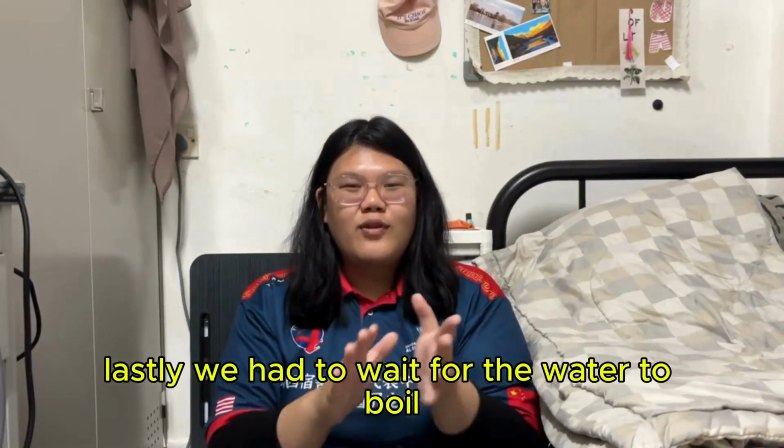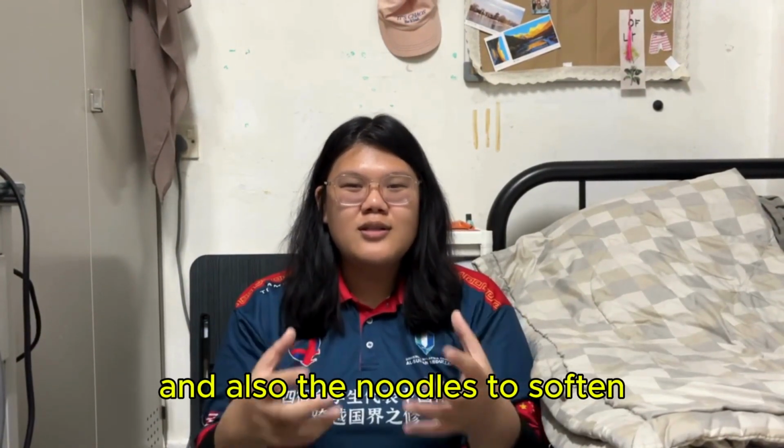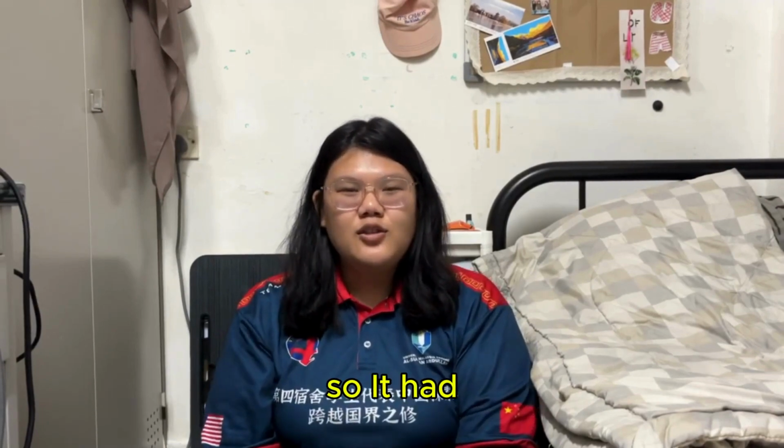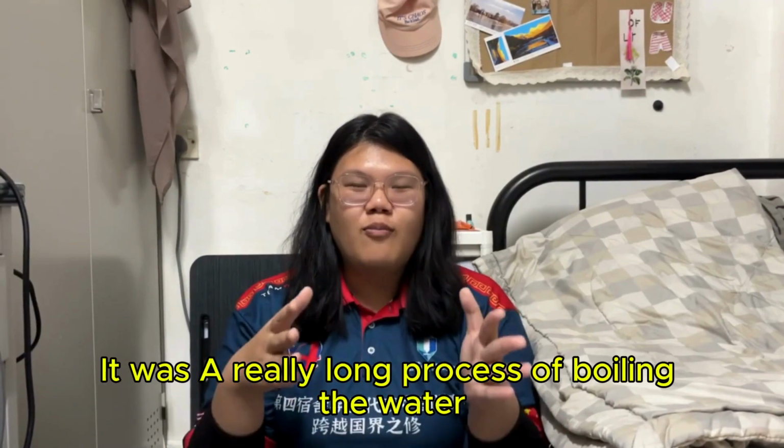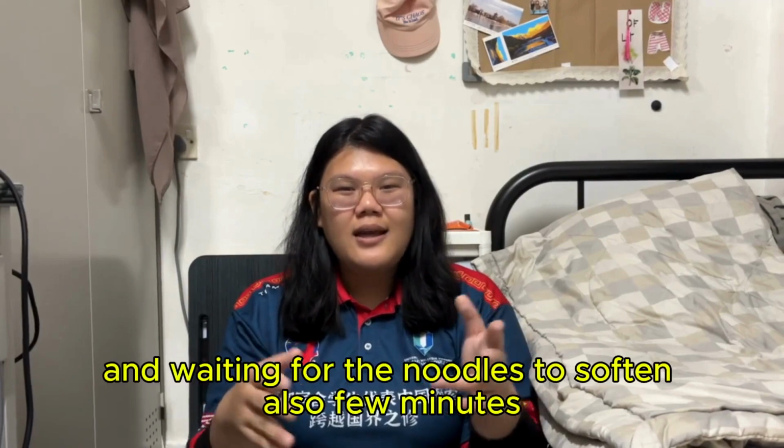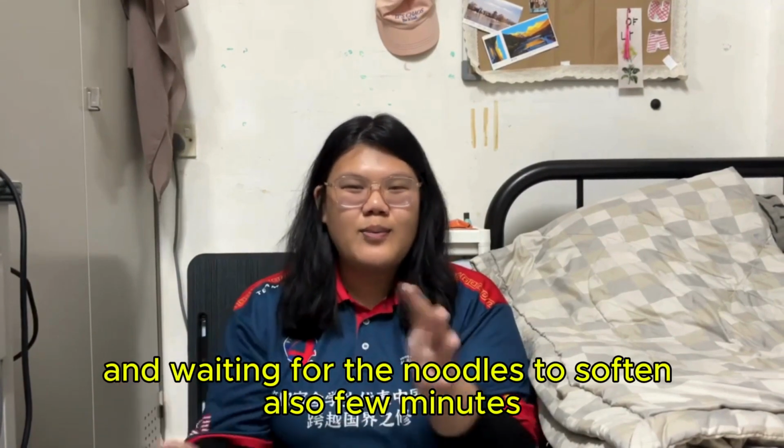Lastly, we had to wait for the water to boil and also for the noodles to soften. So it was a really long process of boiling the water for a few minutes and waiting for the noodles to soften, also a few minutes.